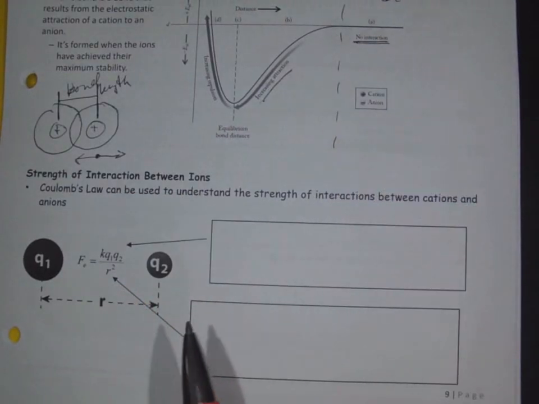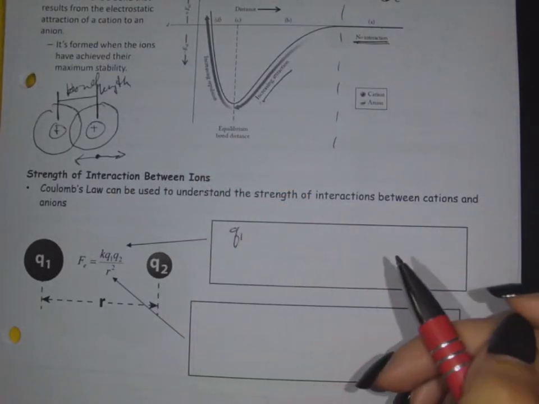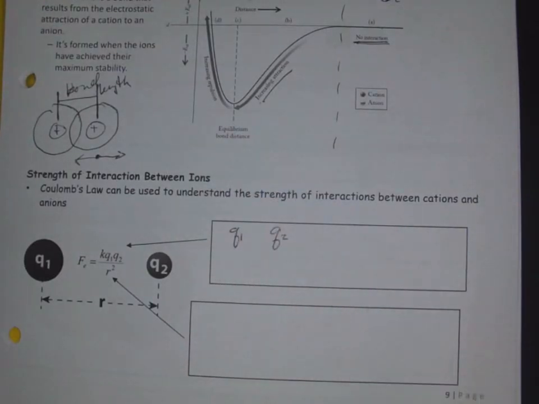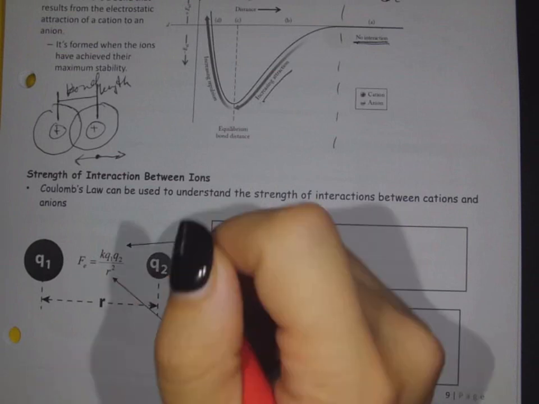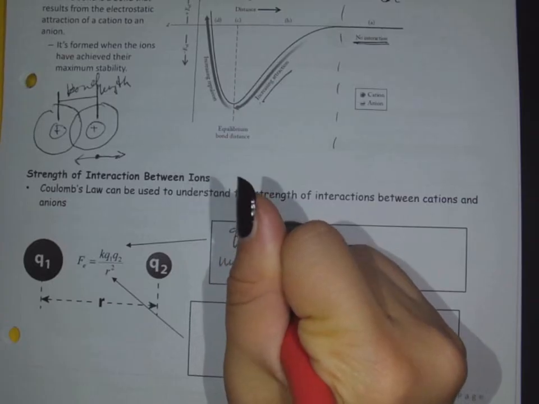Can we use Coulomb's law to describe everything that's going on here? Yes, absolutely. So do not forget that Q1 and Q2 represent the two charged things. So we could be talking about both nuclei, right?